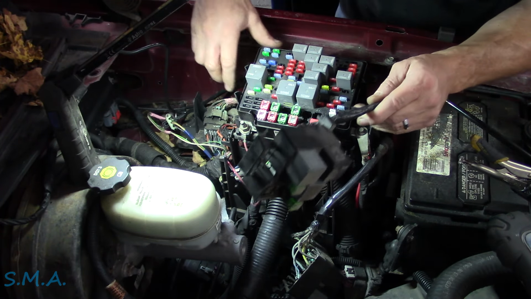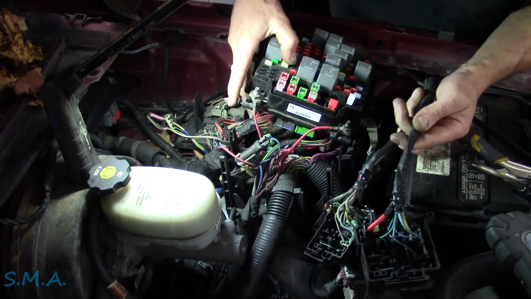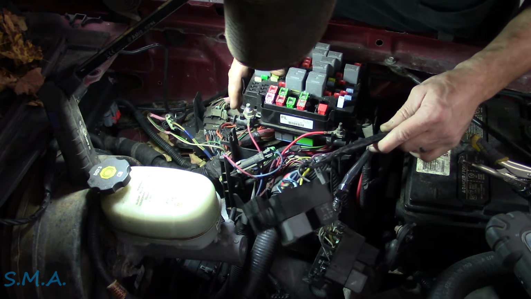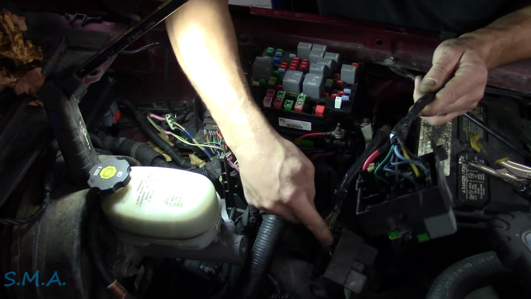We'll blow all this junk out, or at least vacuum it out perhaps, and get rid of some of this. A lot of corrosion around here. And I'm assuming it's all just coming from the bottom of the box.